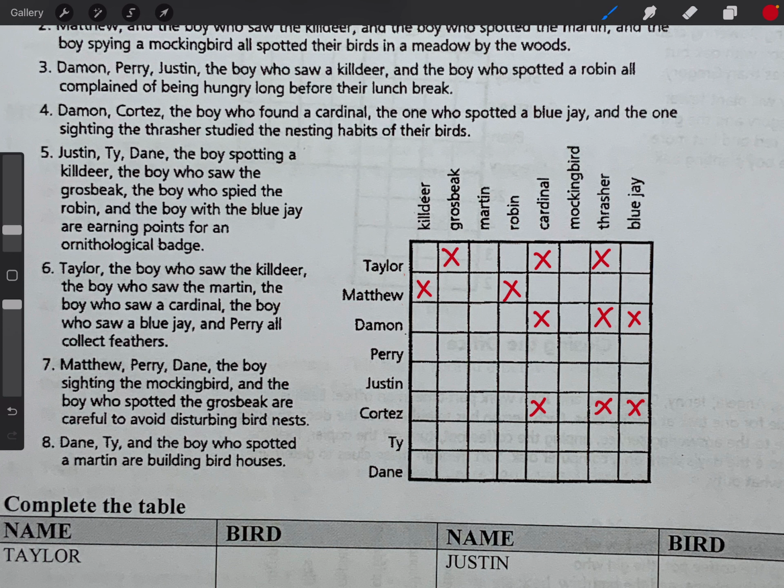The boy who saw the grosbeak, so they can't be the one who saw the grosbeak. The boy who spied the robin. Okay, so no robin. And the boy with the blue jay, so they can't be the one with the blue jay. Where's the blue jay? Here. Okay. Earning points for whatever.